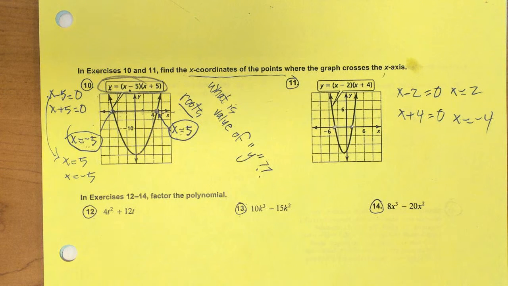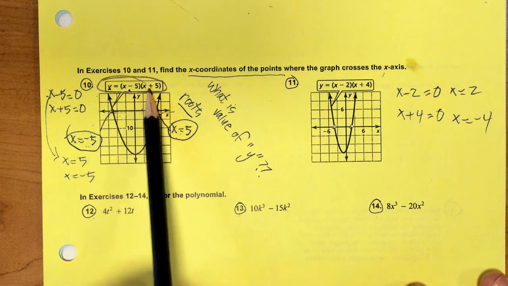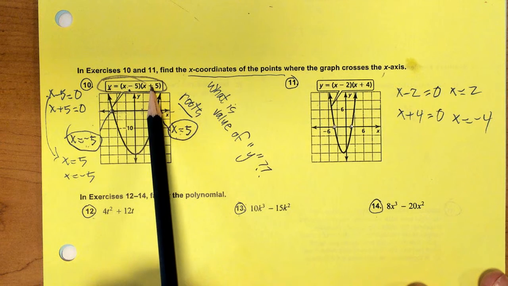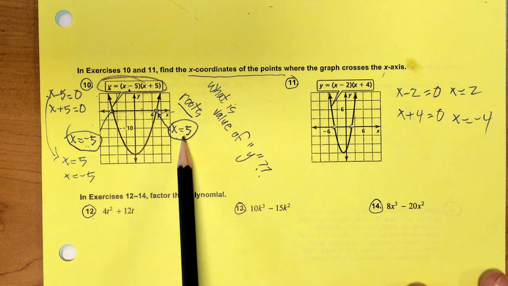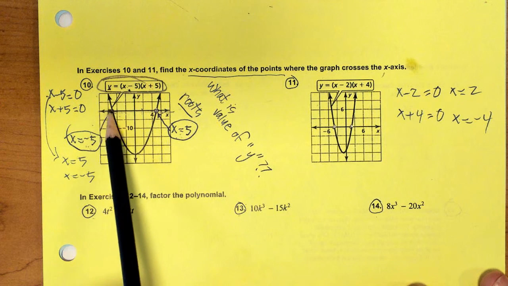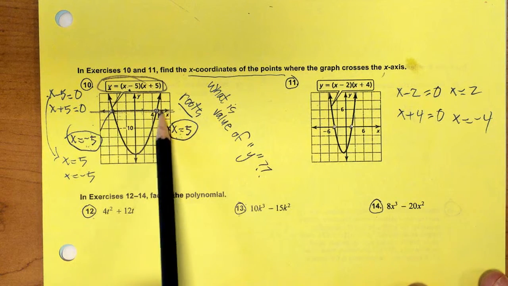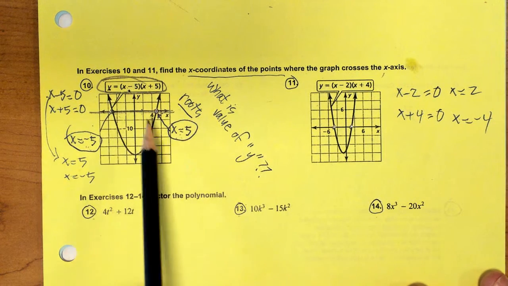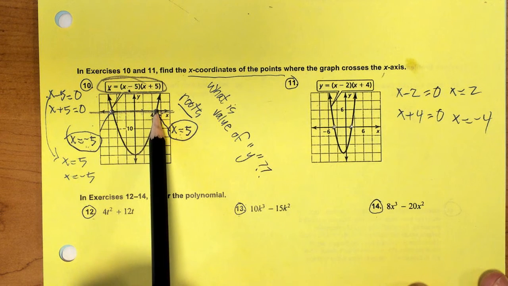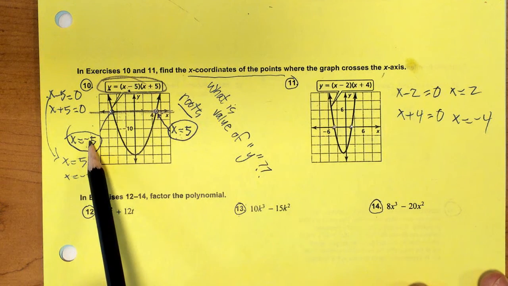So basically all I wanted you to do is take a look at the equations and notice that if I were to actually solve for x, I would get negative 5 and 5. And basically when I have a parabola that crosses the x-axis, that is when y is equal to 0. And where y is equal to 0, I could set each factor equal to 0 and solve for x.